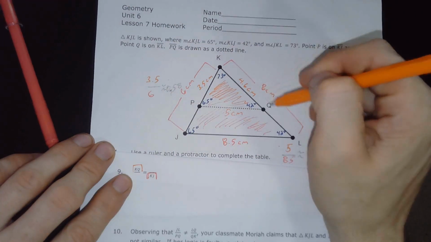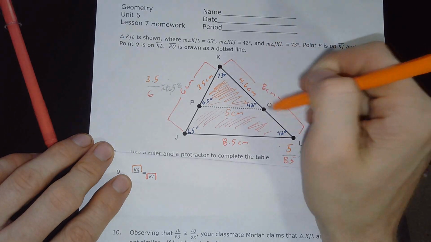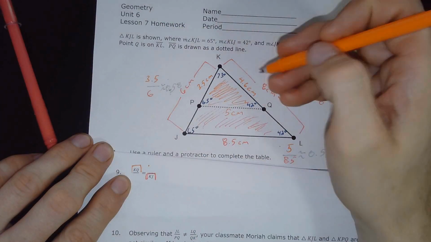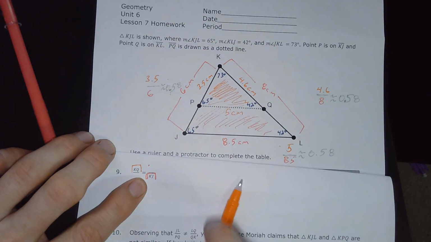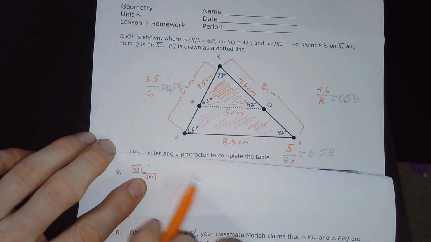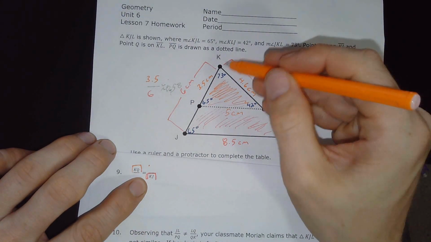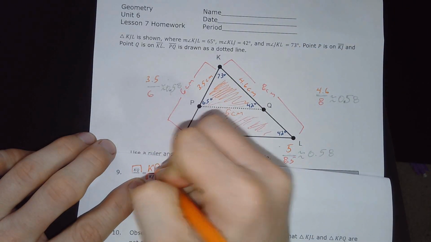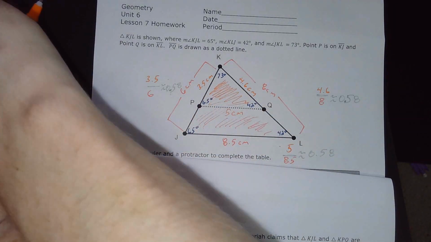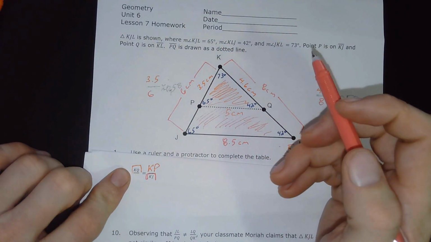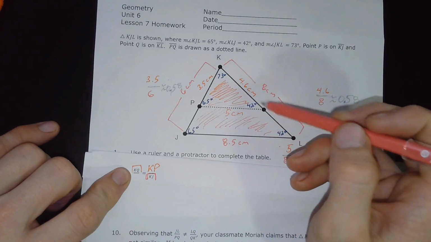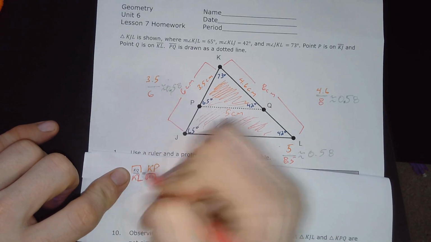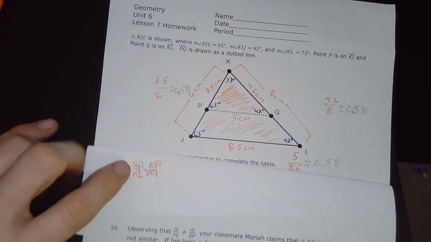So KJ's orange counterpart is KP. And KQ's pink counterpart is KL. Right, so that's how you do that one.